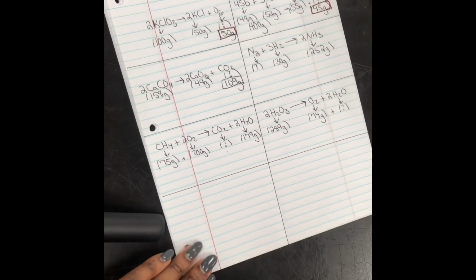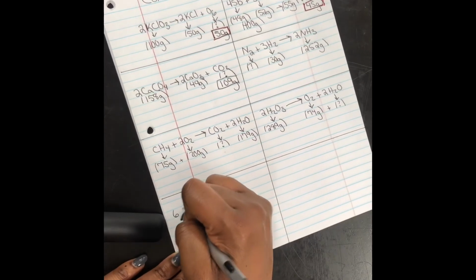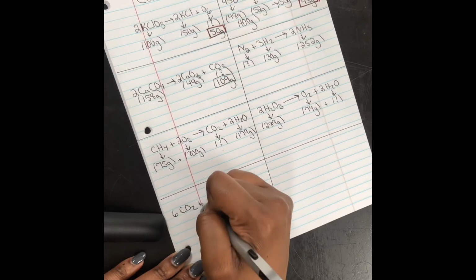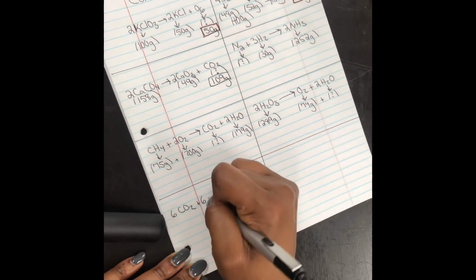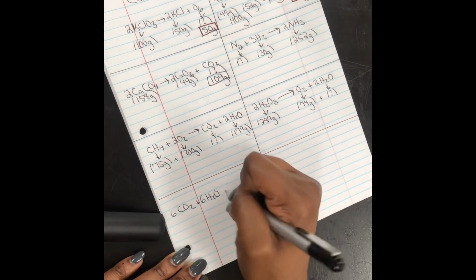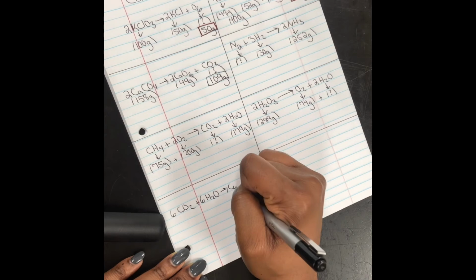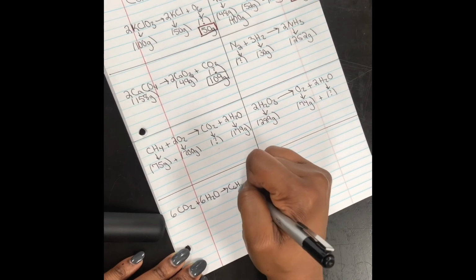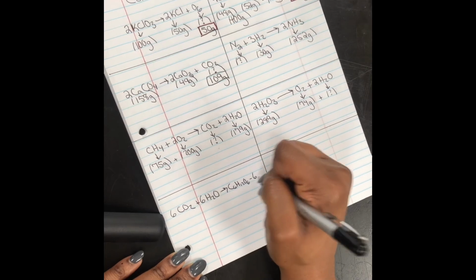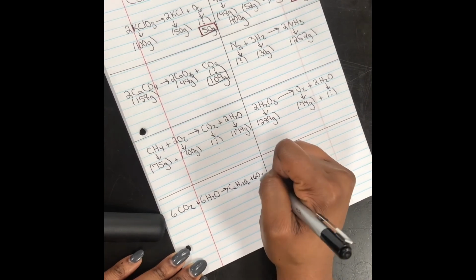Last two examples, you guys. So I have 6 molecules of carbon dioxide, CO2, plus 6 molecules of famous H2O. It produces C6H12O6 plus 6O2.